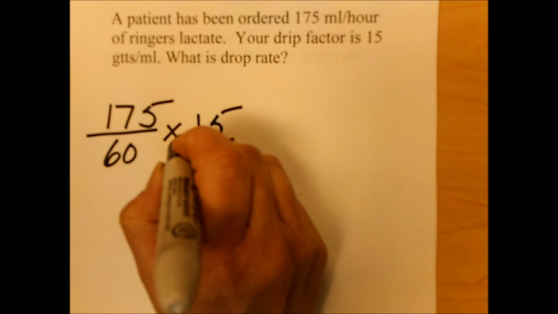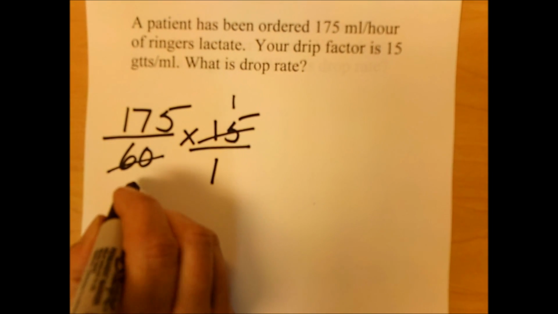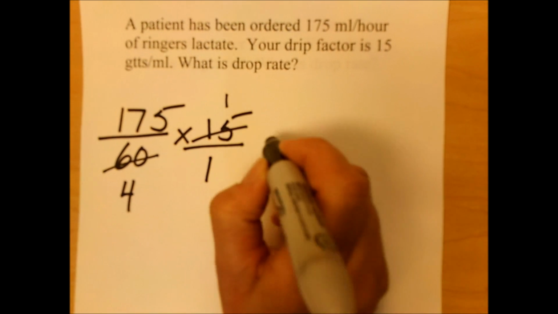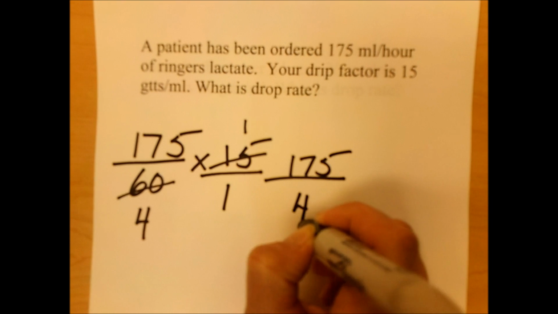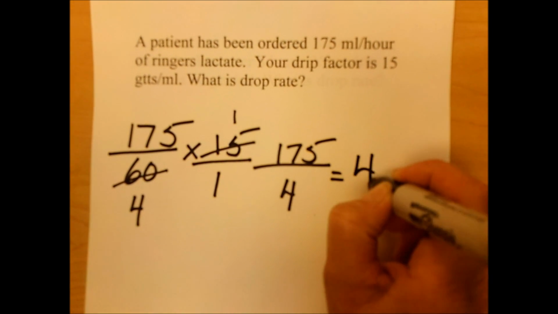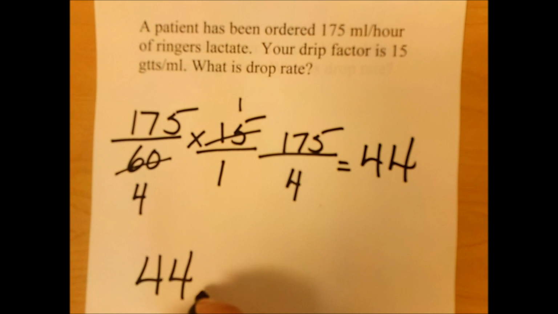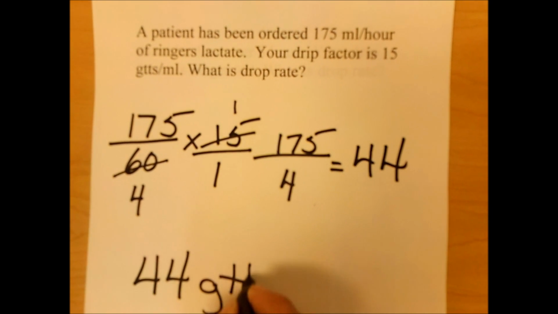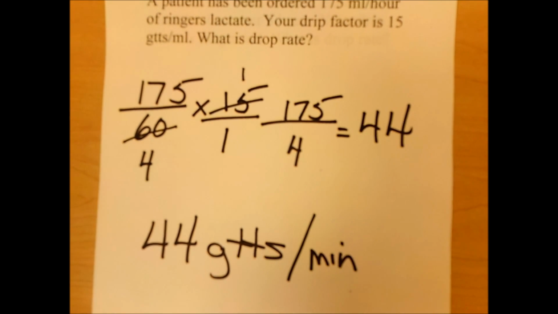Now we're going to shorten it. 15 will go into itself once. 15 will go into 60 4 times. 175 divided by 4 is 44. So our drop rate is 44 drops per minute.